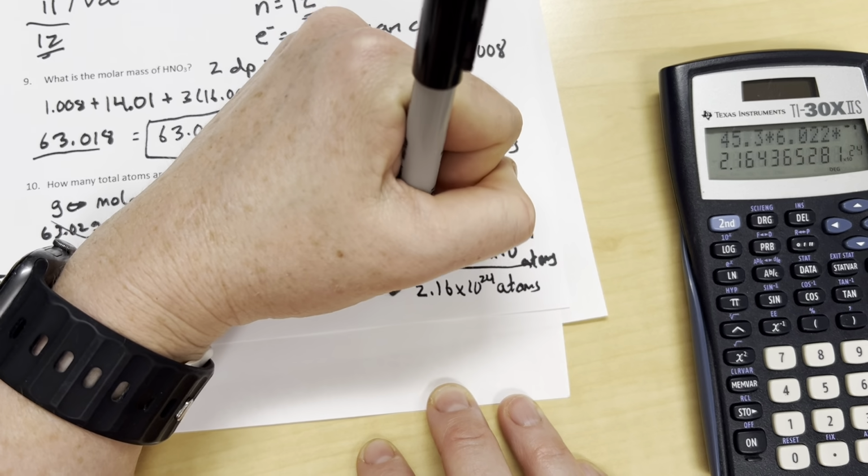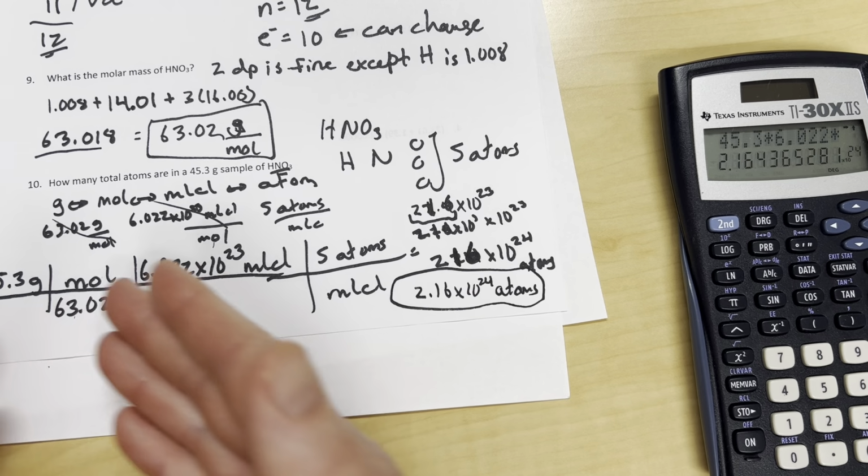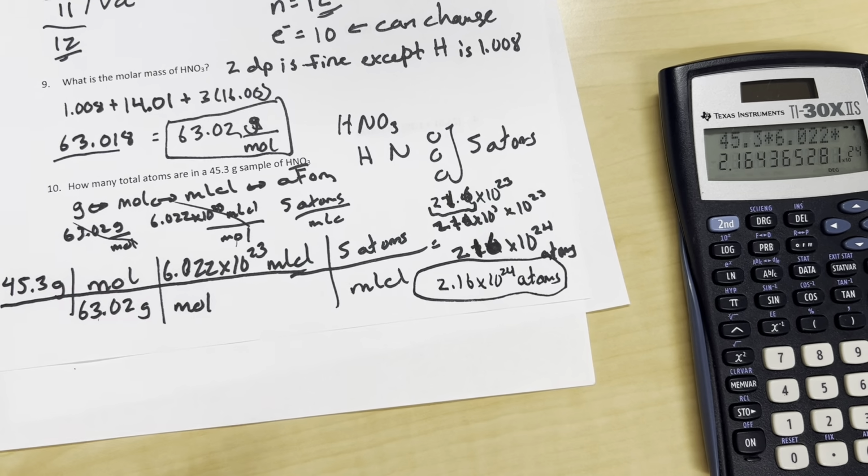So it doesn't matter which way you do it, if you leave the 10 to the 23rd out and add it later, or do it in the middle of the problem, which is what I suggest if you're most comfortable with it, you get the same answer.